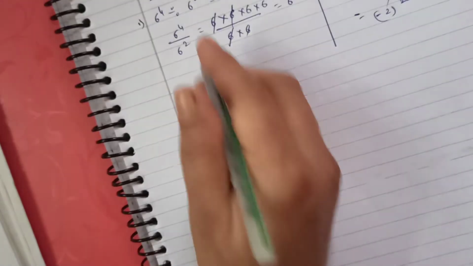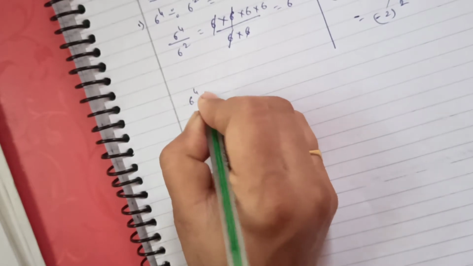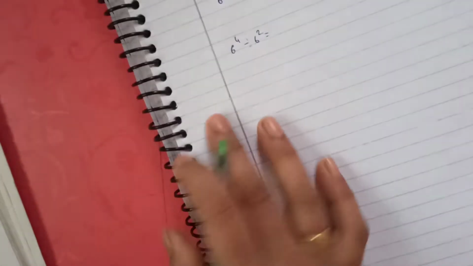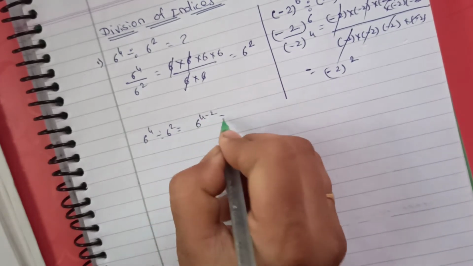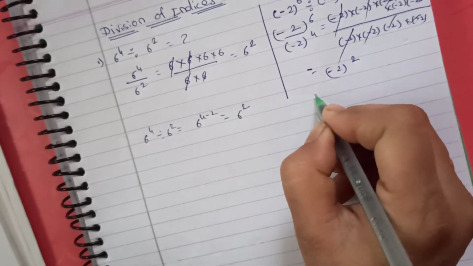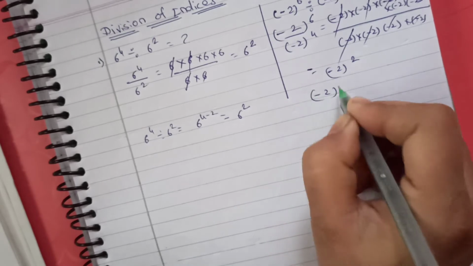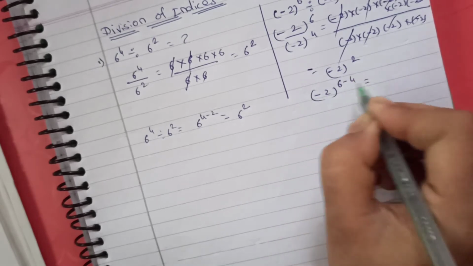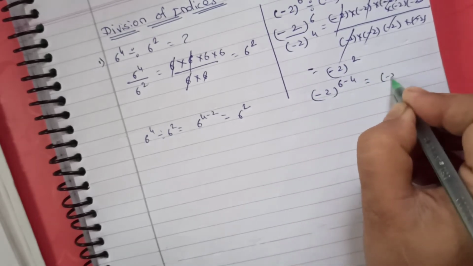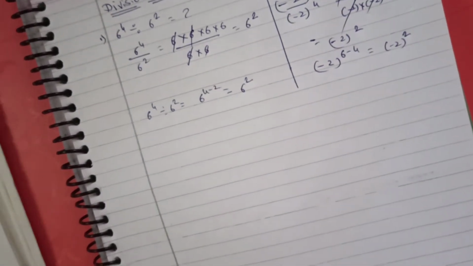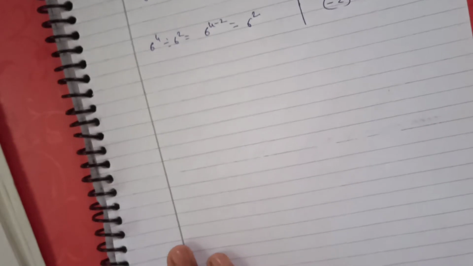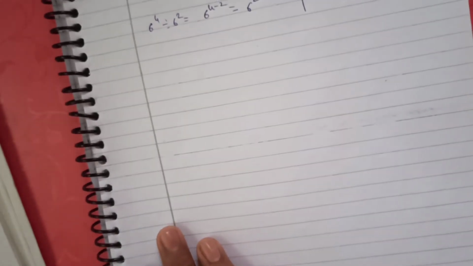In short, how will we do this? 6 raised to 4 divided by 6 raised to 2 is equal to 6 raised to 4 minus 2, is equal to 6 raised to 2. Similarly, minus 2 raised to 6 minus 4, that is minus 2 raised to 2. In this way, you will find the answer by using the formula. Now next we will see that.